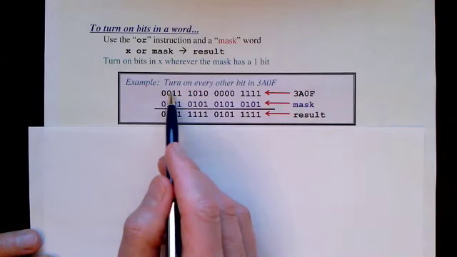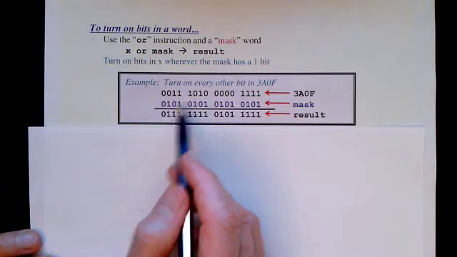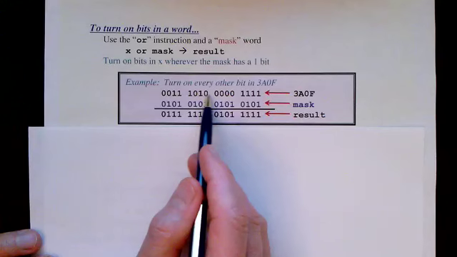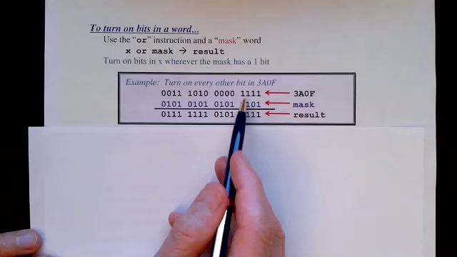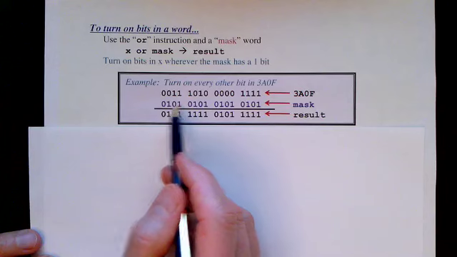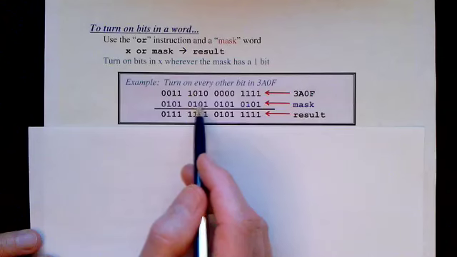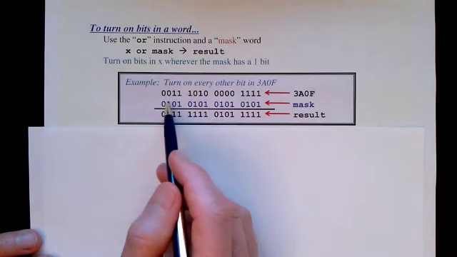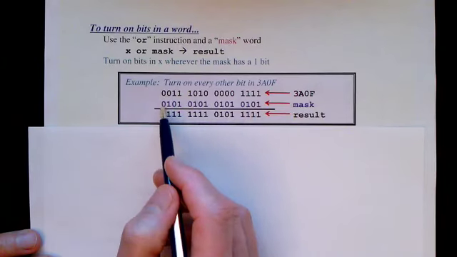And we want to take it and turn on every other bit as well. So we want to turn on this bit. This bit's already on. This bit we want to turn on. This bit we want to turn on. This bit we want to turn on. And the others we want to leave the way they are. So we create a mask that has every other bit turned on. In this case 0101, 0101, and so on. In hex it's 5555.